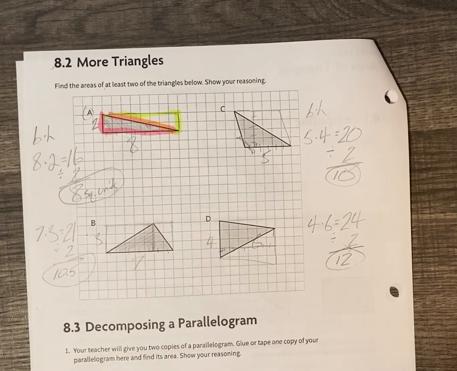So I hope this quick little review session helped, and I hope that you were able to find these areas without my help. But if you needed my help, that's okay, and you can ask me more questions tomorrow or when you get back to class so that I can help you better understand why these triangles have the areas that they have.